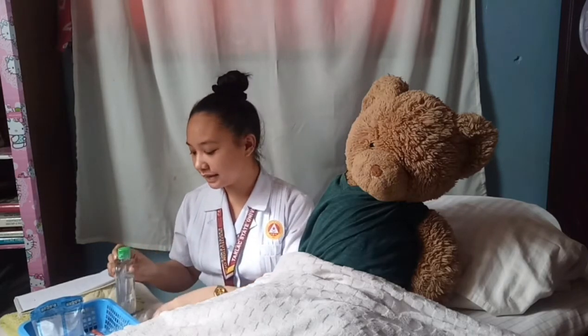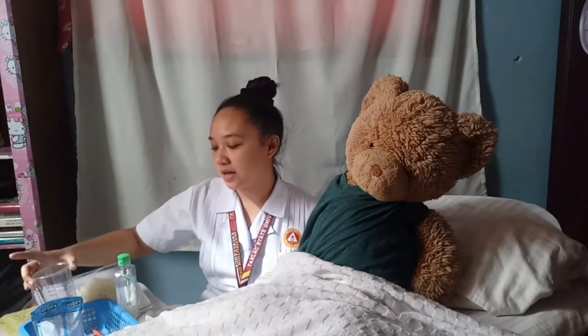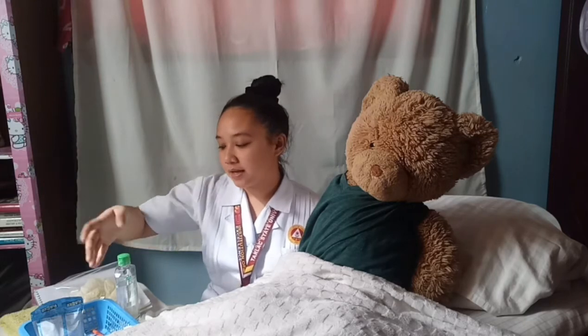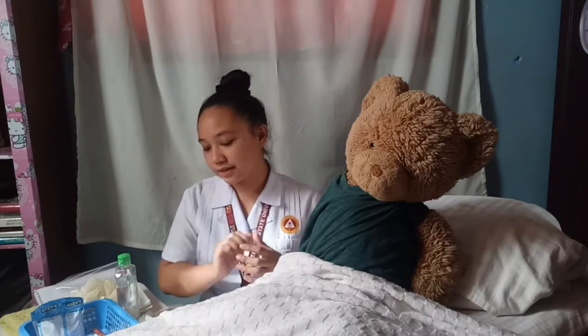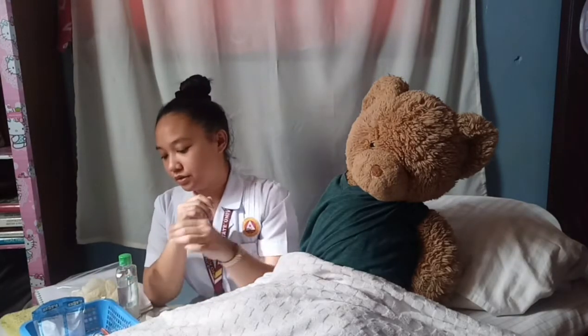In planning, we need to prepare and assemble all the equipment that we need. We have here the alcohol, the disposable or clean gloves, the water, and also the disposable cups for the medications. Here is the medication cup for the liquid medication, and we also have the small cups for the tablets or capsules, the syringes, and the medications that we are going to use later on. We also have the tissues, and I have here also the straw.